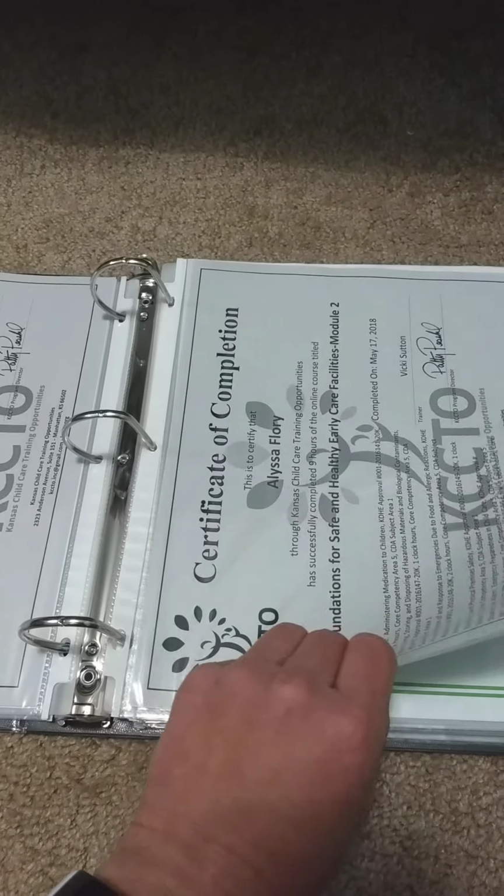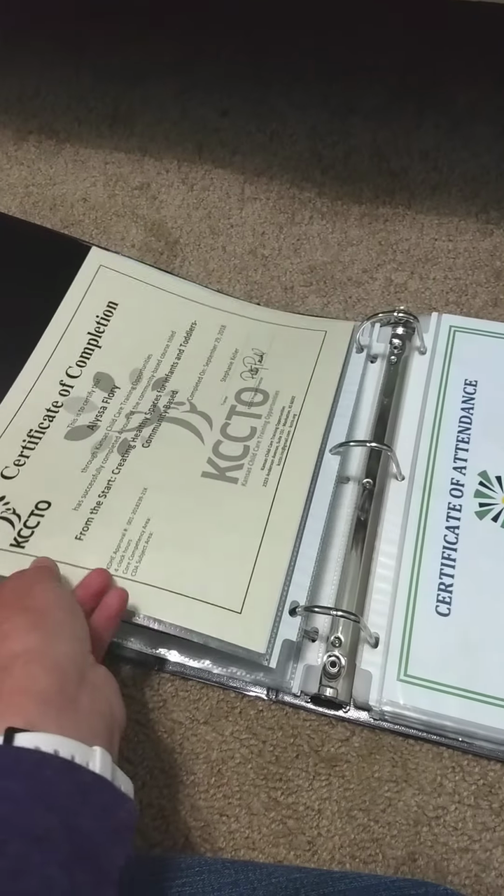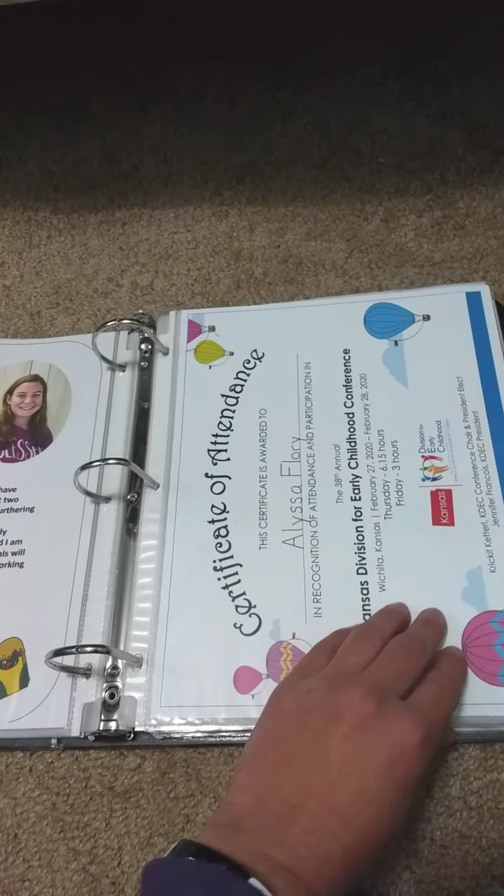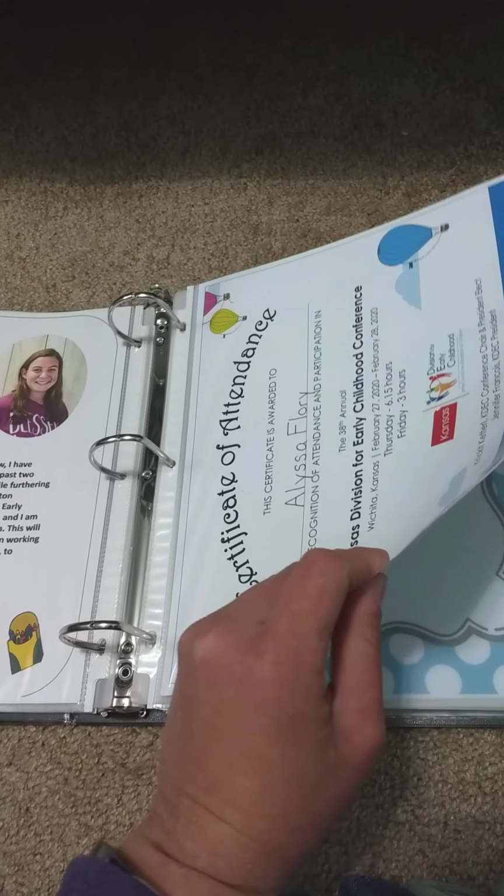And the next thing that we have is the certificates that I've earned over the last couple of years, and you put those into your book so that way they know what kind of training you've had.